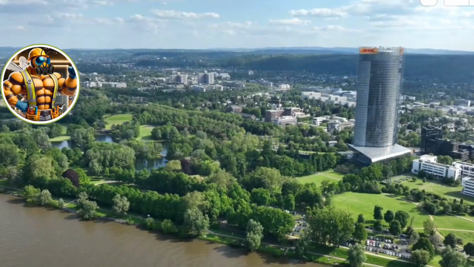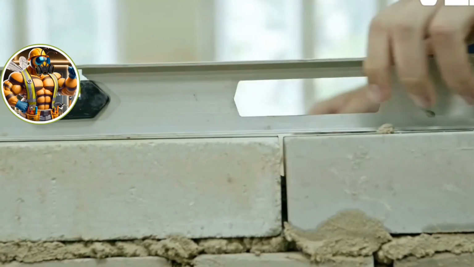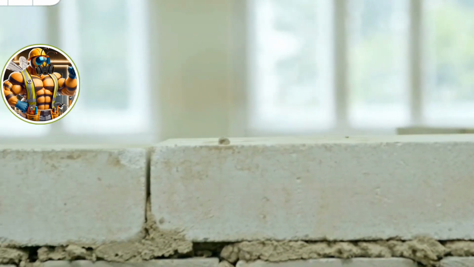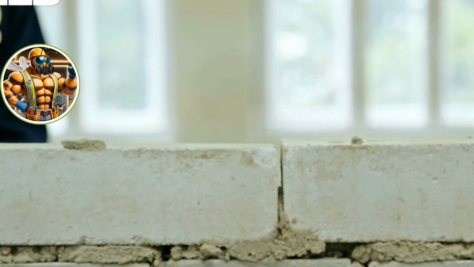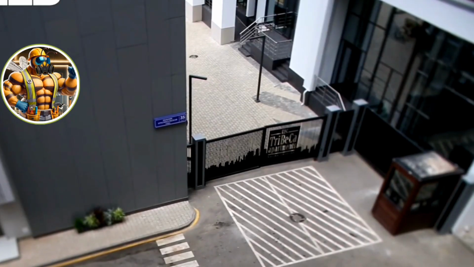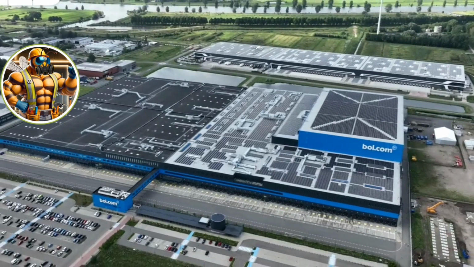High-performance envelopes can significantly reduce energy costs by minimizing heat transfer, helping the building stay cool in summer and warm in winter. Some modern buildings even feature double-skin facades, adding extra insulation. Pro tip: opt for energy-efficient materials for the building envelope to lower long-term utility costs and boost sustainability.